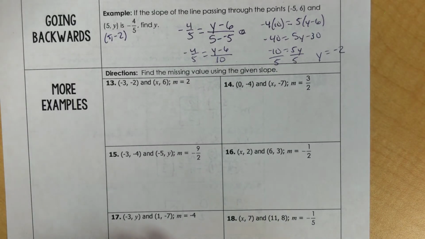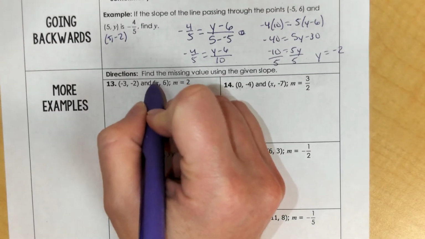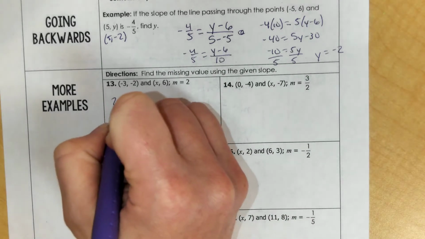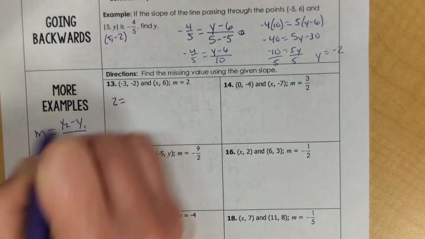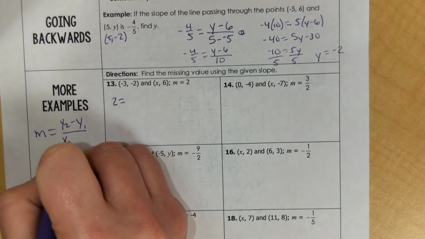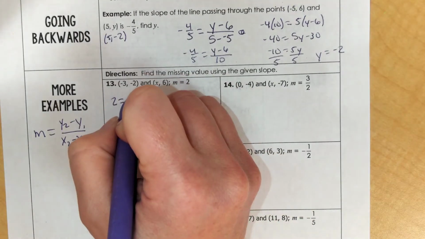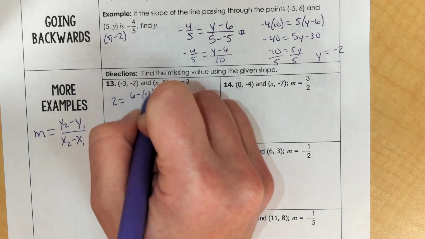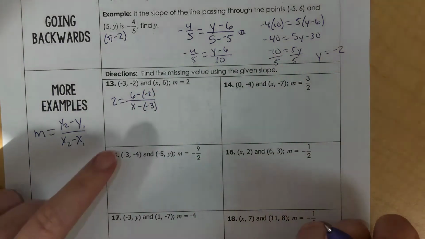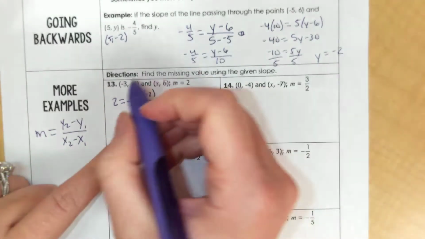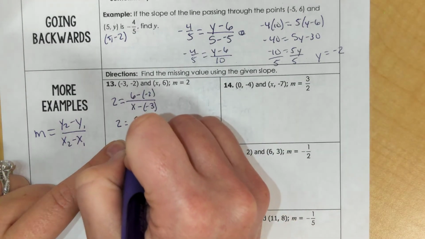So same process, looking at number 13 here, we're missing the second x value. So we're going to start with plugging in our slope into the equation. Remember our equation here is m is equal to y sub 2 minus y sub 1 over x sub 2 minus x sub 1. So my m is 2, I have my y value of 6 minus the negative 2 divided by x minus negative 3. And I'm going to simplify this a little bit. So I end up with 2 is equal to 8 over x plus 3.